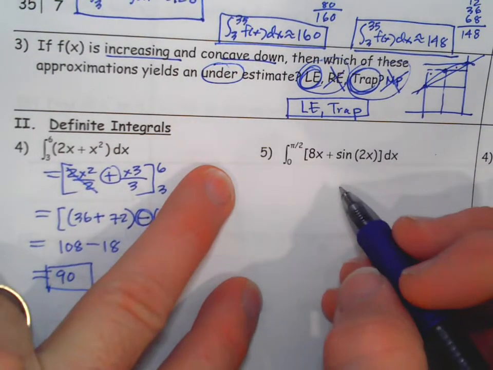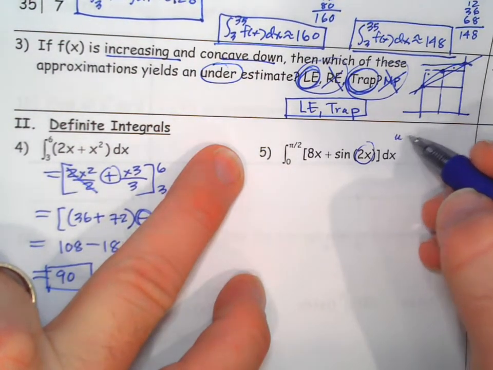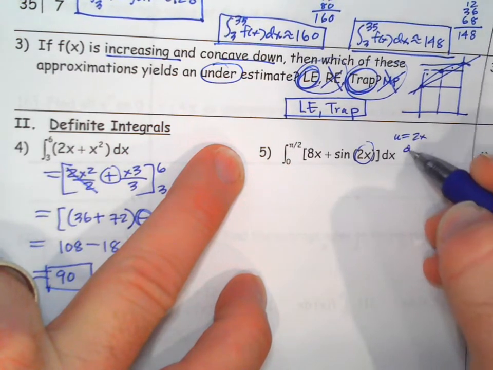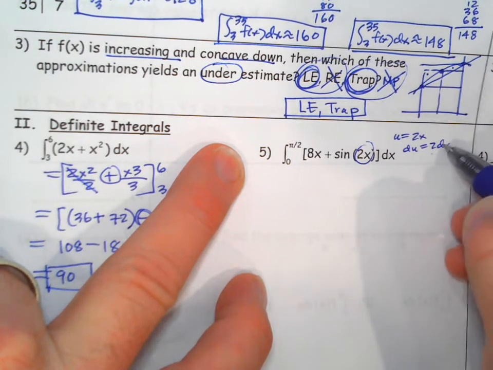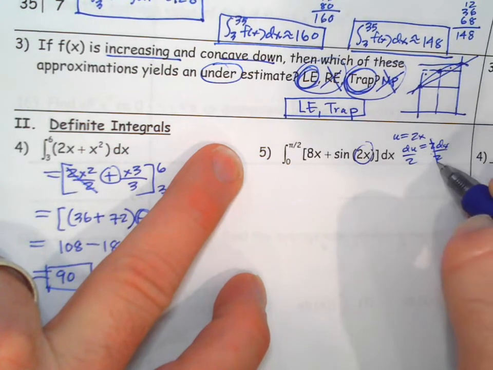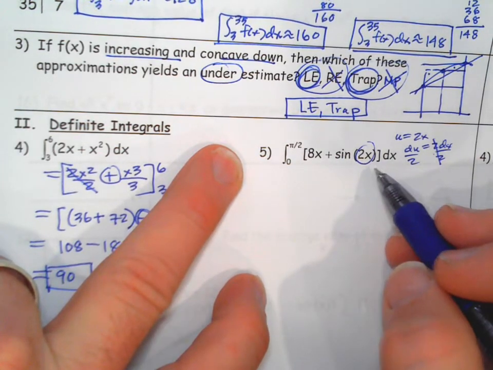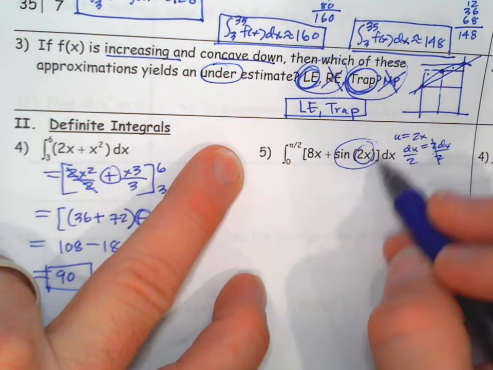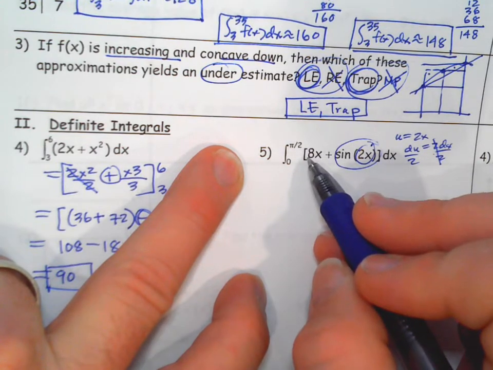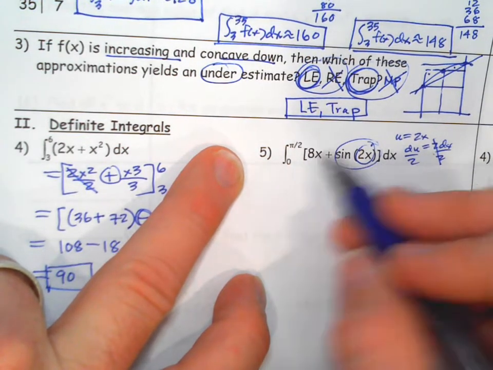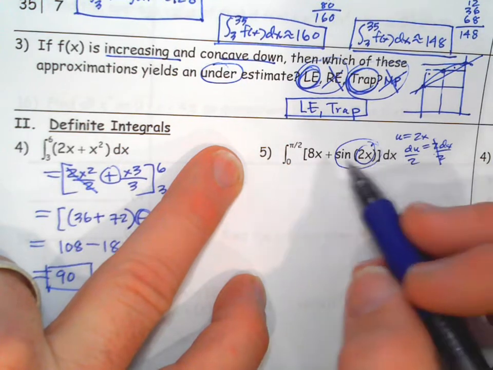Okay, this one. Here, we could do u substitution. u equals 2x, du equals 2 dx. Done with the 2. Here's a couple issues here. One, we could probably avoid u substitution. Two, if we're going to do u substitution for this, don't do it for this. This one doesn't need it. There is a way that you can incorporate this and make it work, but you're not going to do it.